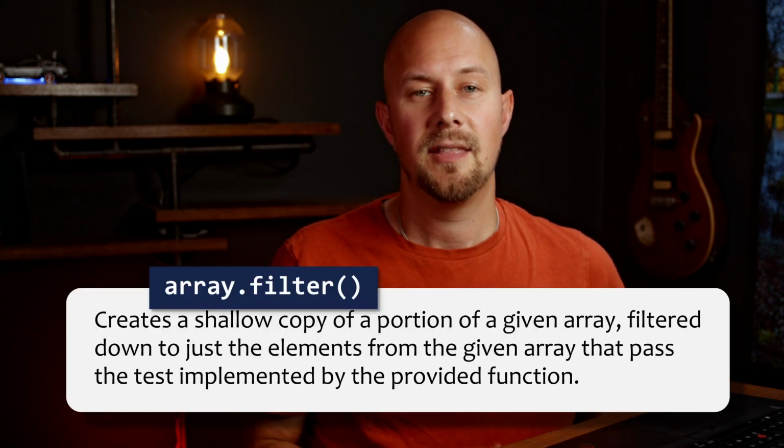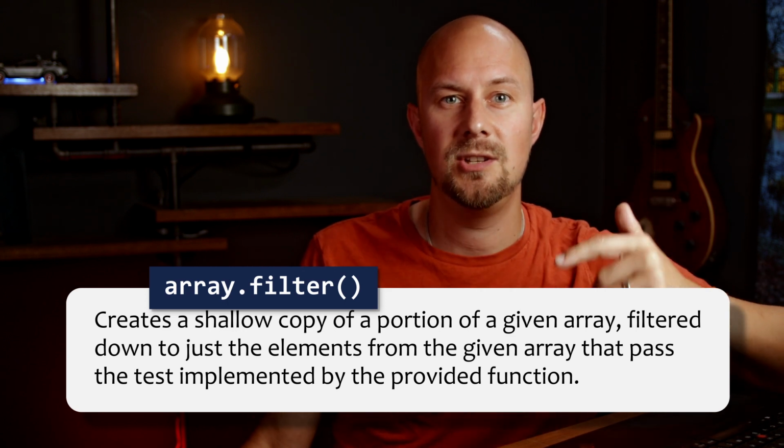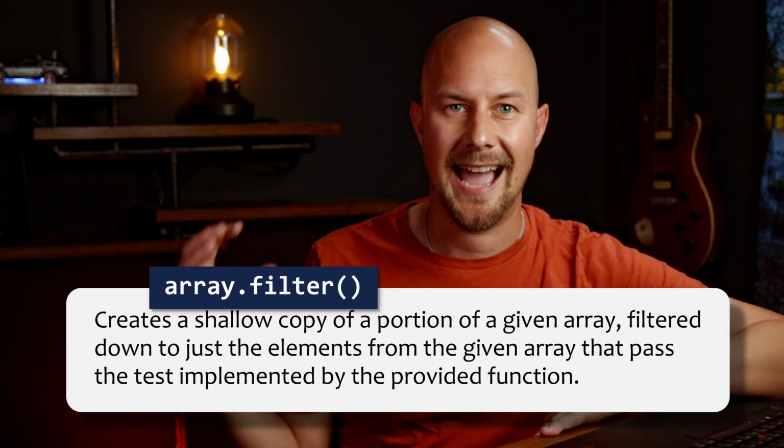So for example, we don't have to do an if statement in here. If we wanted to, we could take advantage of the filter function in JavaScript. The filter function is an array method that acts on every item in an array, and it returns a new array with some of the items filtered out.